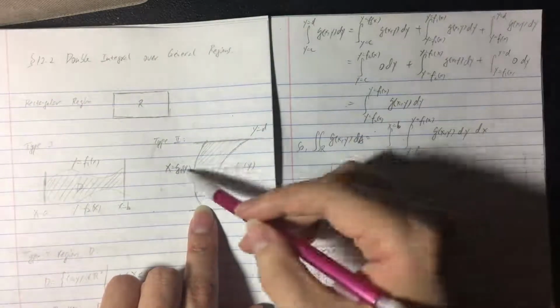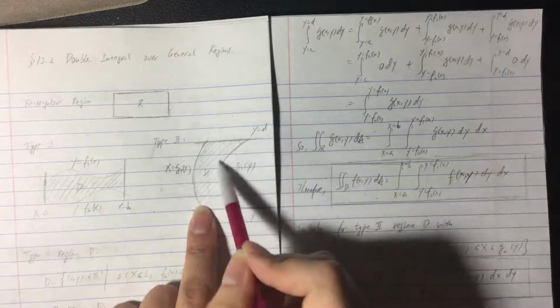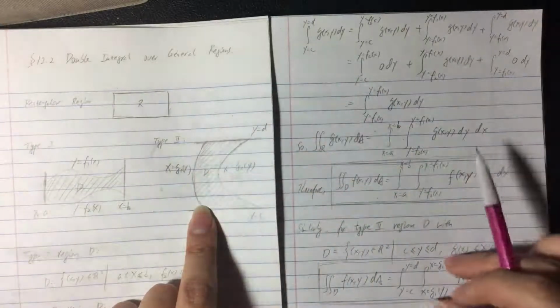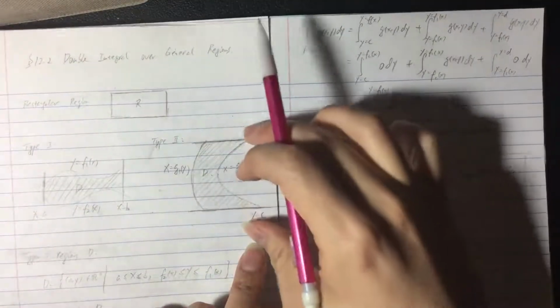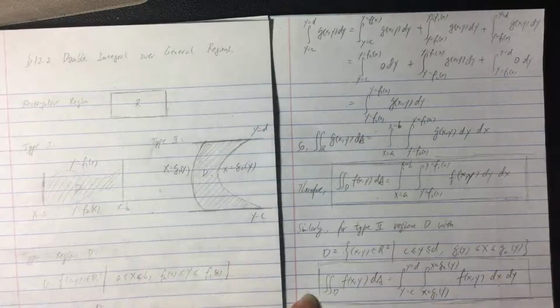If we integrate from left to right, write the left bound and right bound as your inner bound, and the constants at the top and bottom as your outer bound.